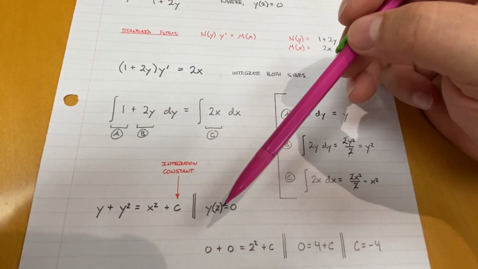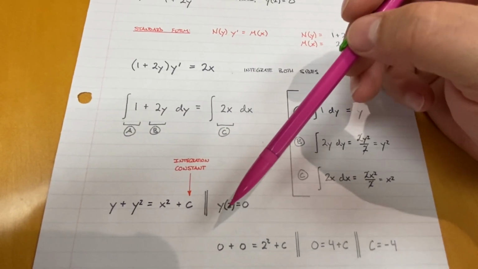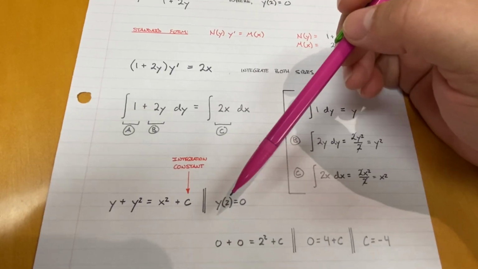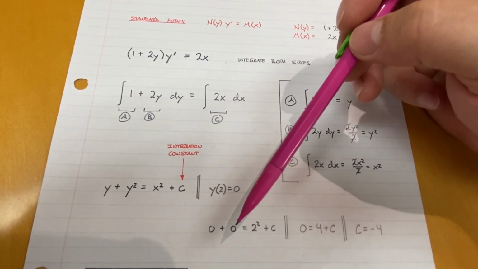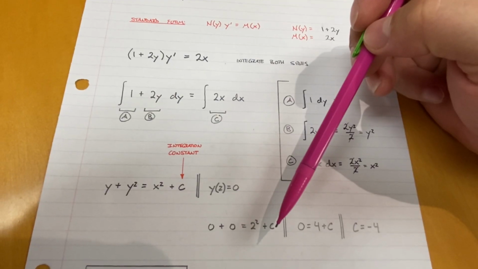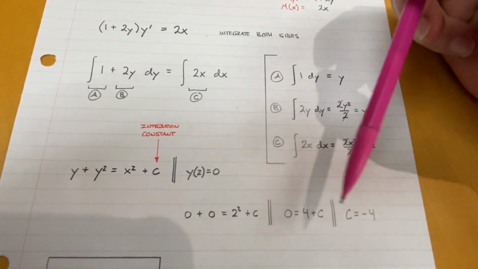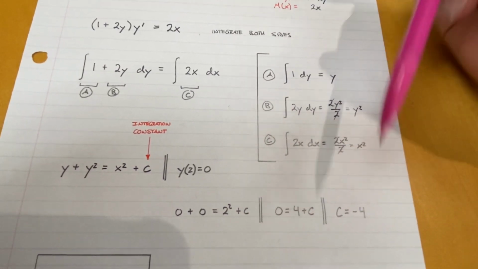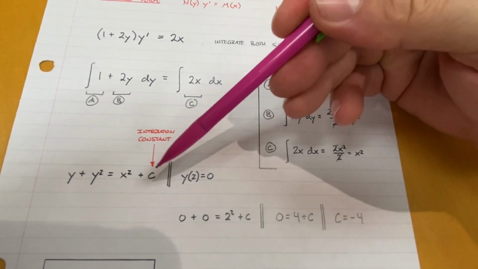And now we will apply our initial condition. y of 2 is equal to 0, meaning x is 2, and the function y is equal to 0. So we have 0 plus 0 equal to 2 squared plus c. We do the arithmetic out, we get 0 is equal to 4 plus c, which tells us that c is equal to negative 4.